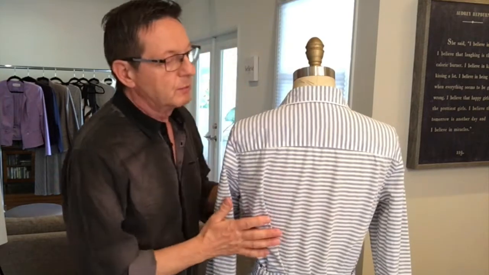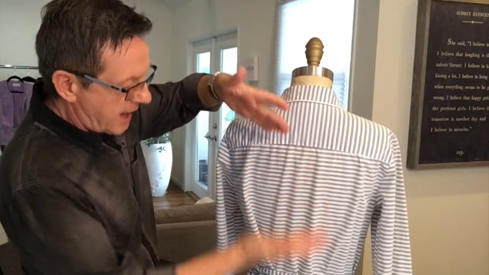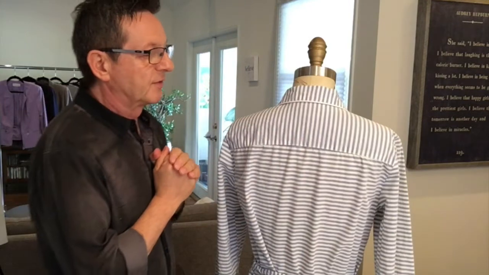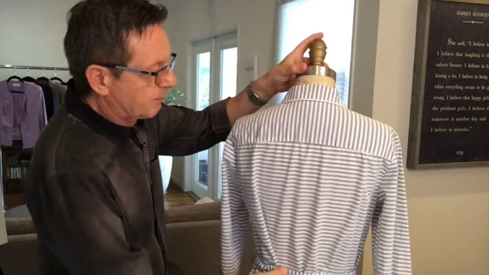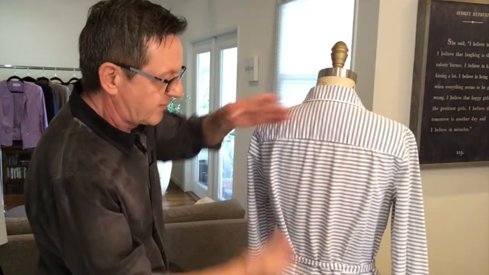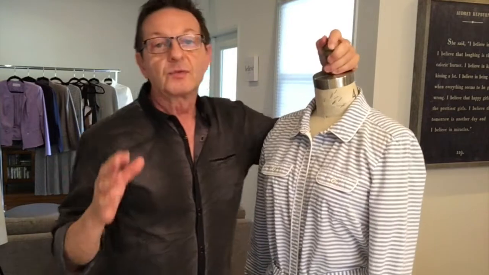And another would be balance. Balance or proportion. Proportion would be the relationship between one area of your design and the rest of the body, or one to another area. For example, is this a good proportion? Is this yoke, the relationship between this yoke and the rest of the dress? So those are elements of design. That's what a good designer uses, consciously or unconsciously, to create great designs.